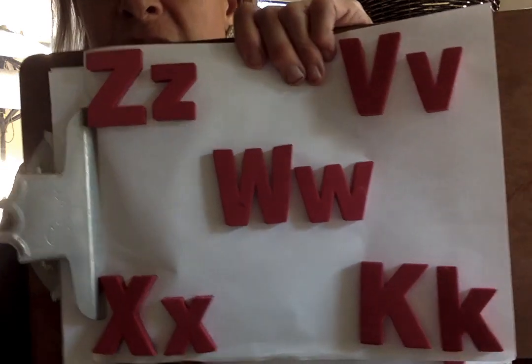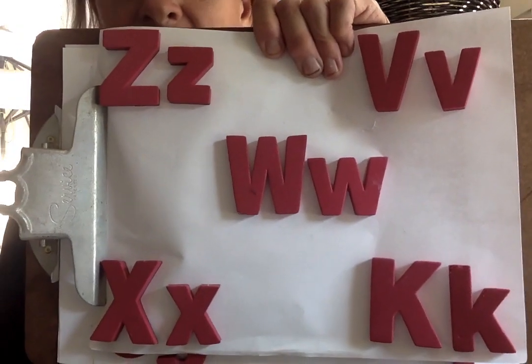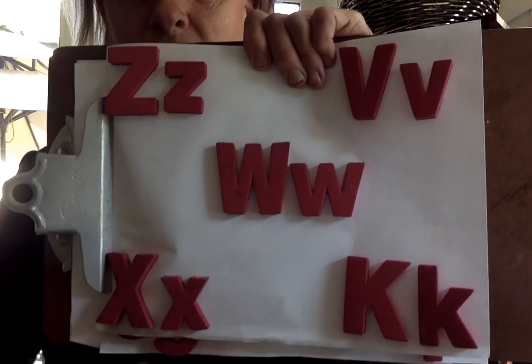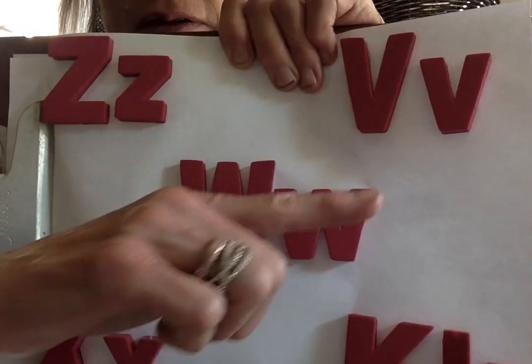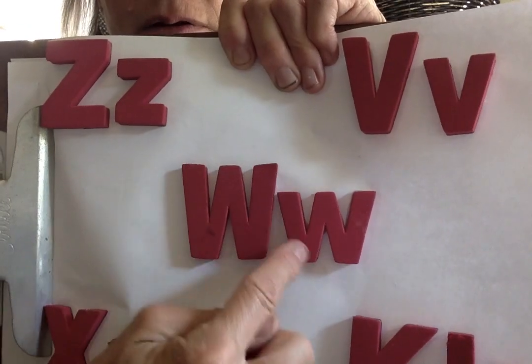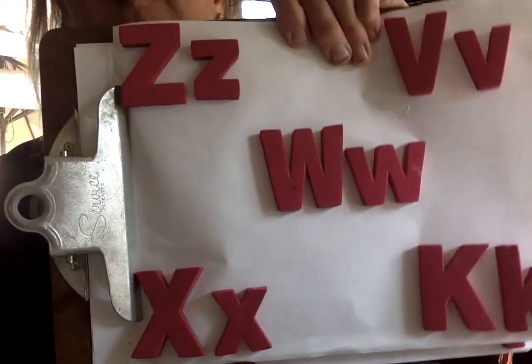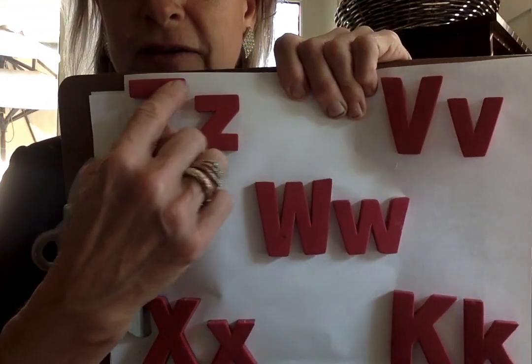Where's the W? Do you remember the W, peace signs? They look almost the same, just like the other letters we've been working on. But one's taller, one's shorter. Which one's a lowercase? This one, lowercase W. Where's the Z? Anybody find it? Here's the Z.